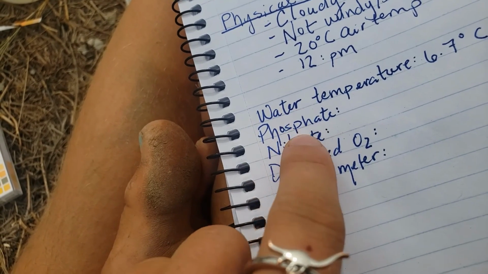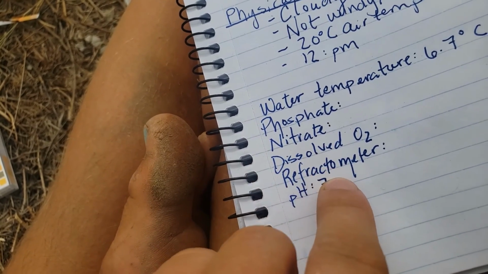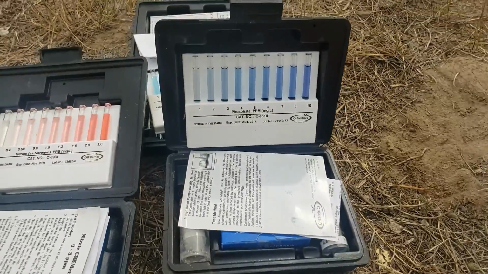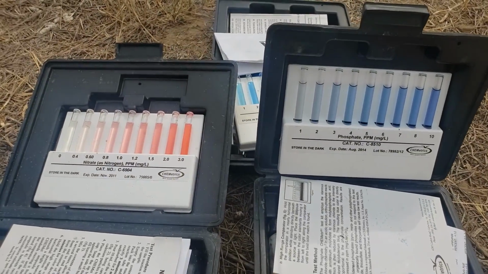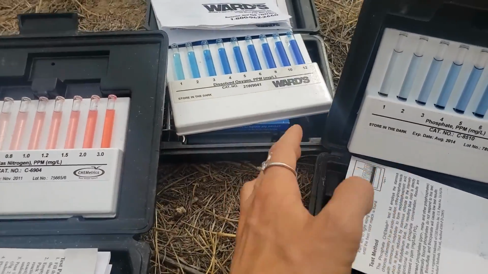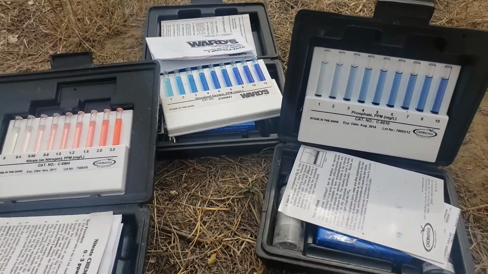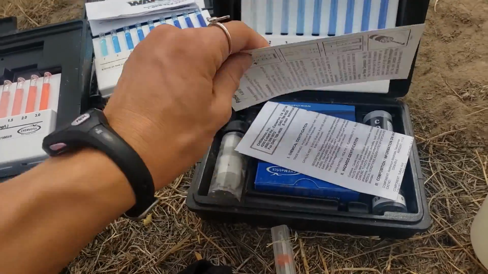All right, and now let's go on to phosphate, nitrogen, dissolved oxygen. I'm so excited about these because look how pretty this is. All right, this is all very pretty science. All right, let's dive into how this works.